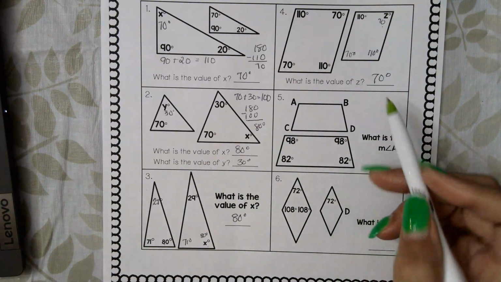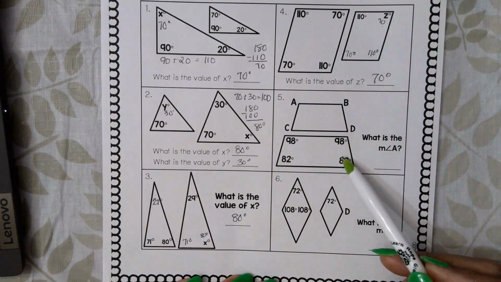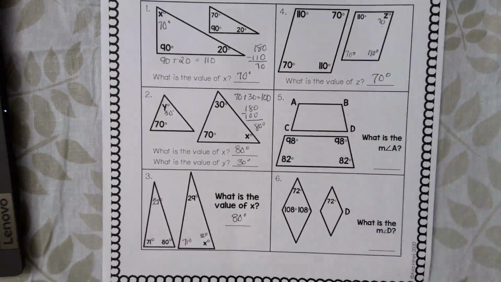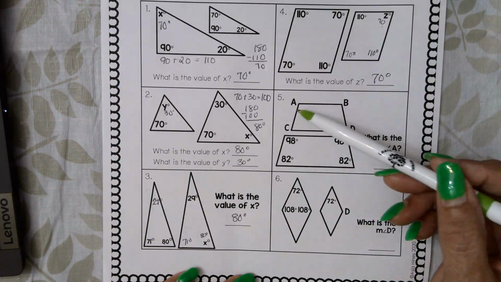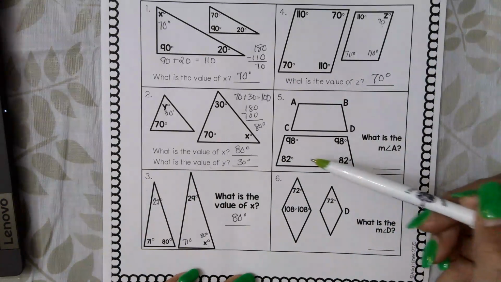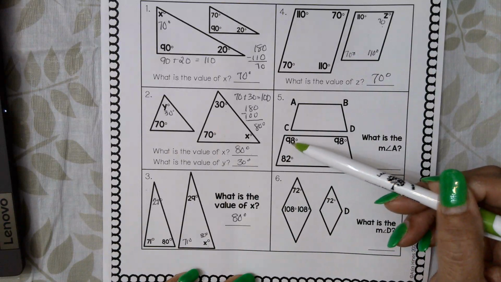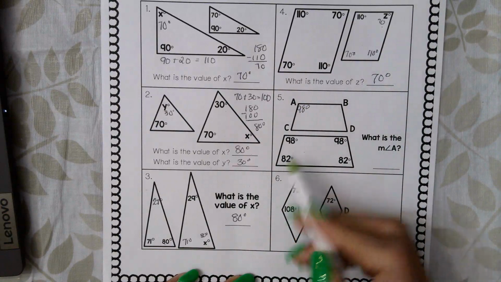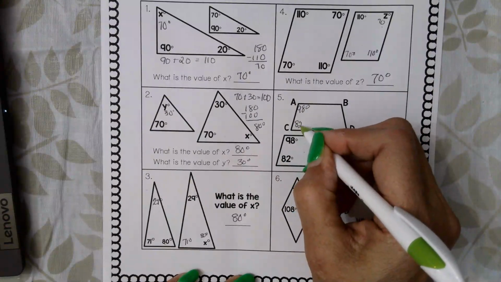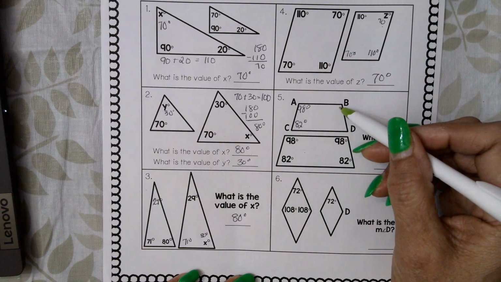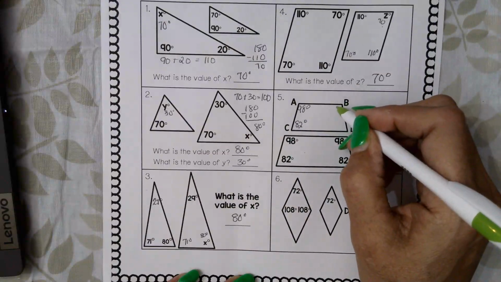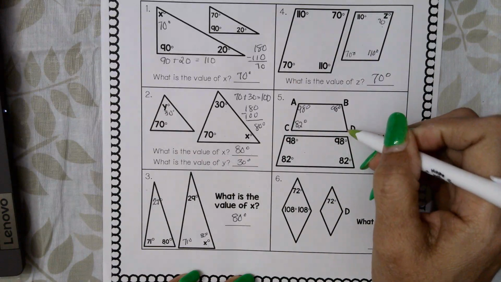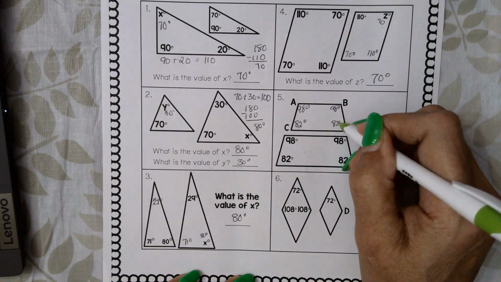All right, so we did number 4 out of order. So now we're going to go to number 5. This quadrilateral, the sum of the angles in the quadrilateral add up to be 360. If I was to cut this quadrilateral out, lay it inside here, angle A is going to be 98 degrees. Angle C is going to be 82 degrees. Angle B is going to be 98 degrees. And angle D is going to be 82 degrees.